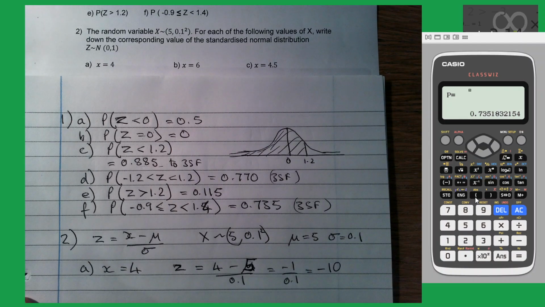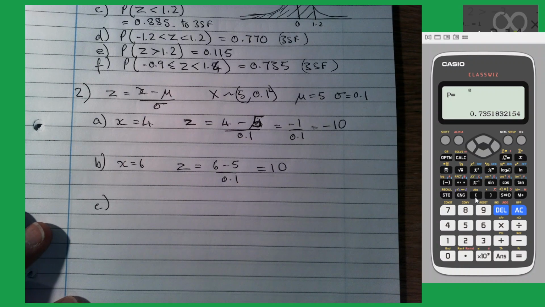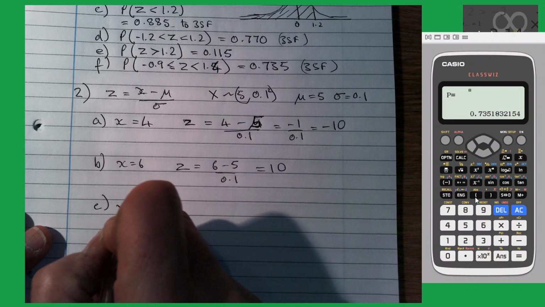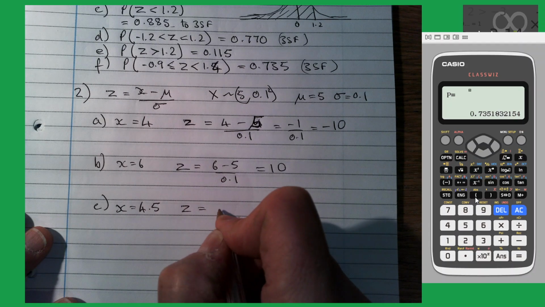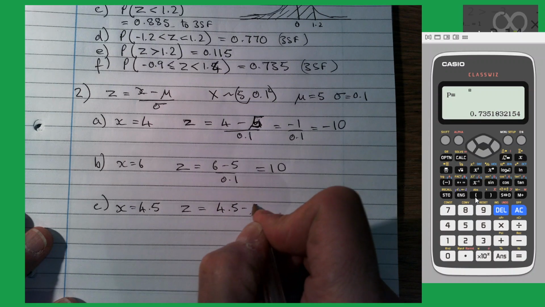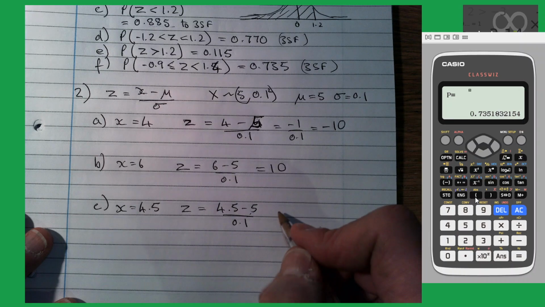For b, we're just going to use this formula again. X equals 6, z equals 6 minus 5 over 0.1, which is 10. And for c, X is equal to 4.5, z equals 4.5 minus 5 over 0.1, minus 0.5 over 0.1, which is minus 5.